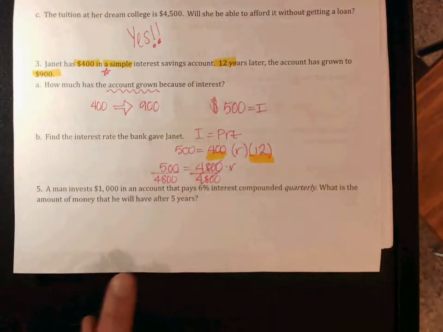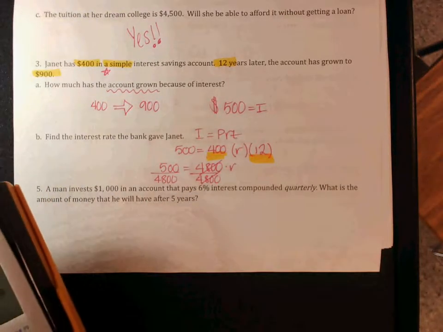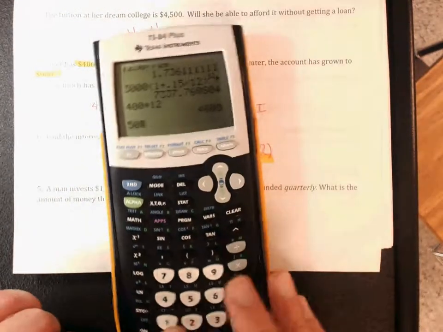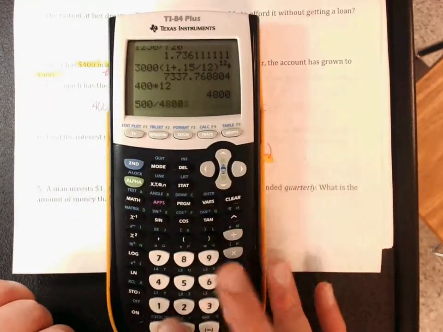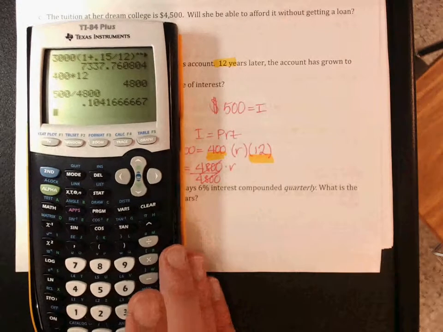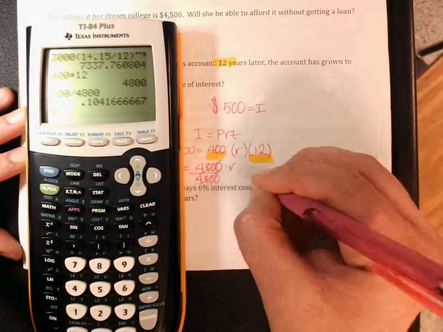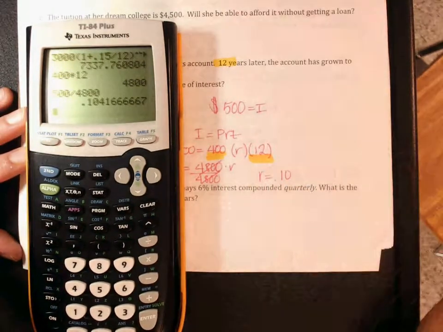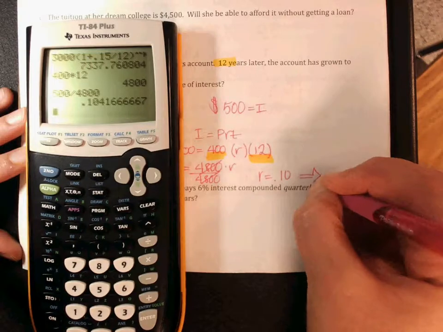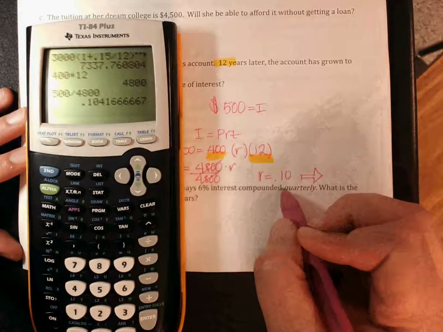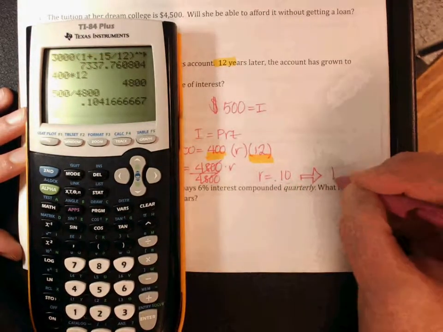Then I would take my calculator and divide that out. So 500 divided by 4,800. And we get 0.10. Now, you're probably thinking, oh, that's a really small number. Remember that that's a rate. So if my R is 0.10, what percent would that be? You would just have to bump your decimal place over twice. So 1, 2, 10%.